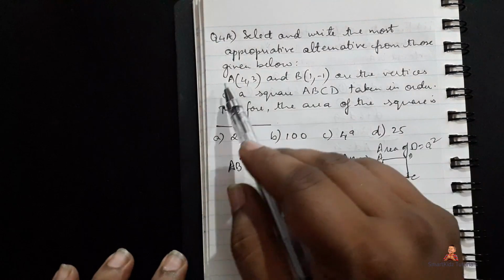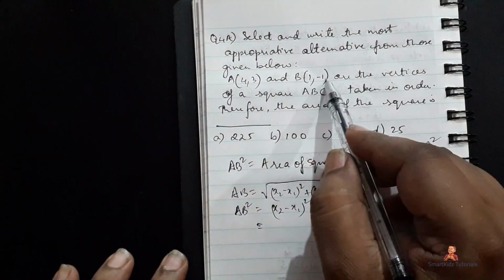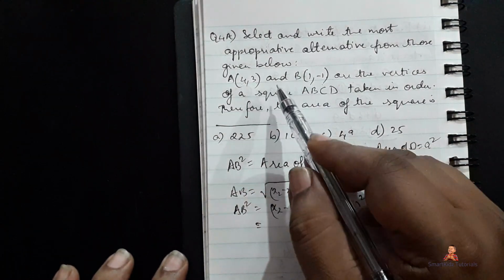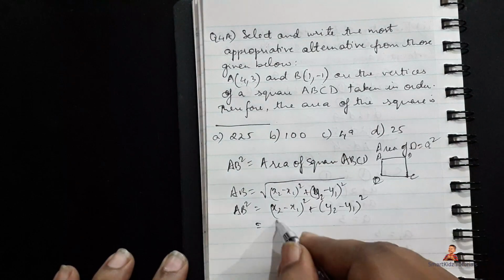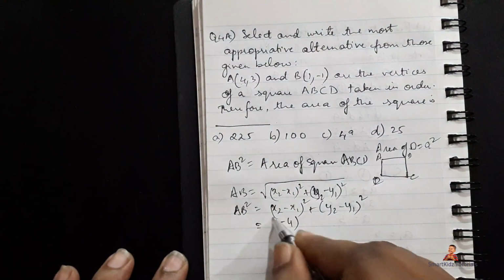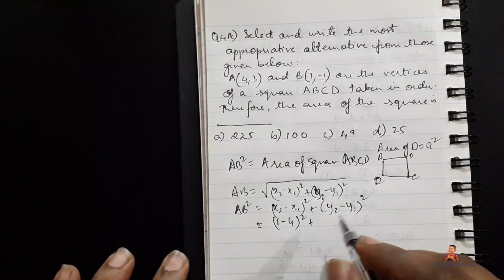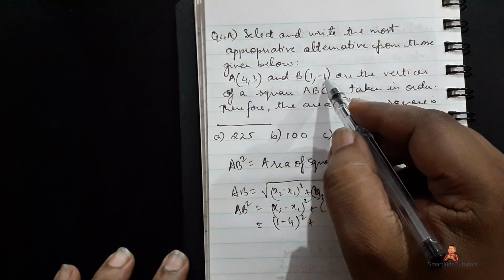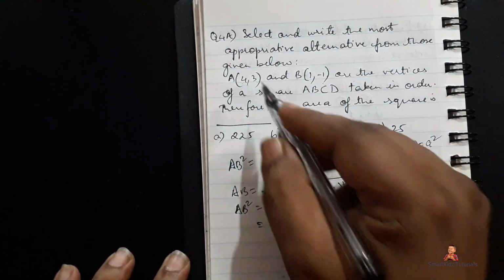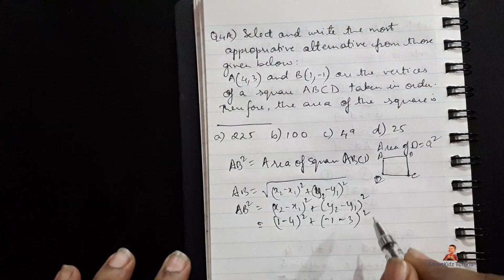Since we are taking AB, we'll take this as x2, y2 and x1, y1 over here. So that would be 1 minus 4 whole square plus minus 1 minus 3 whole square.